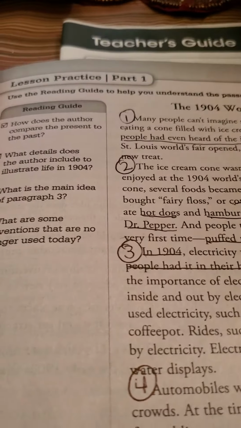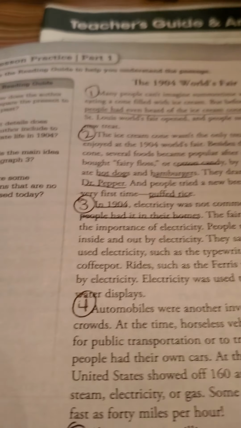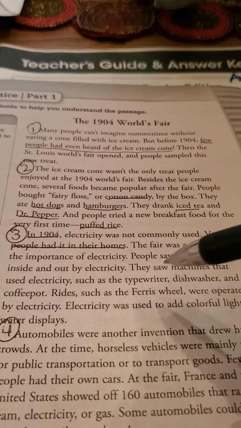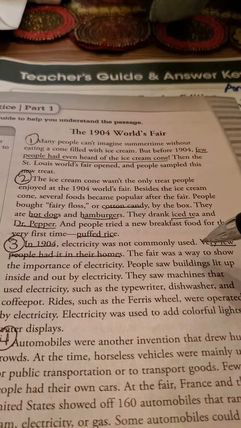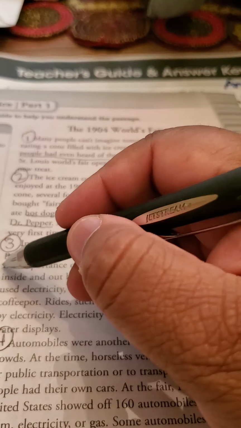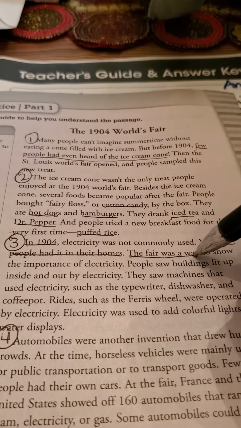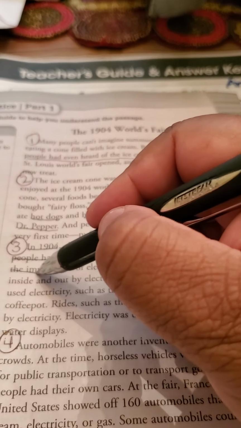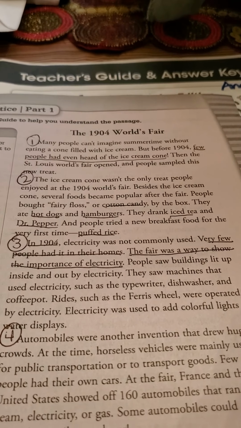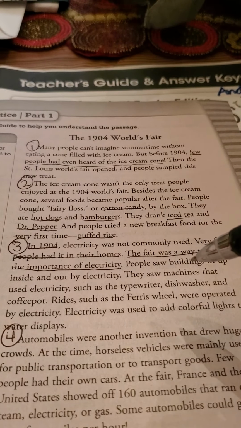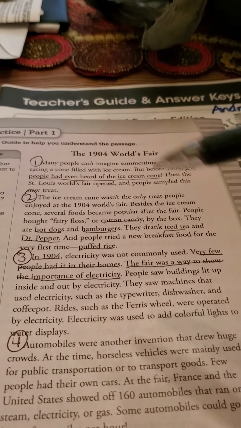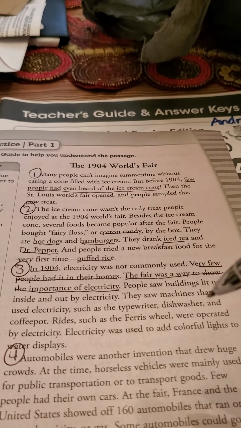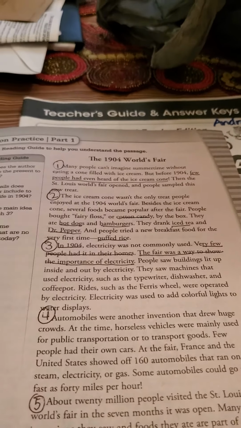Now we look at the main idea of paragraph 3. Well, right here, electricity was not commonly used. Very few people had it in their homes. The fair was a way to show the importance of electricity. And then it talked about how it was used. They saw machines that used electricity, such as the typewriter, the dishwasher, and coffee pot. Rides, such as the Ferris wheel, were operated by electricity. So it talked about how electricity could be useful.